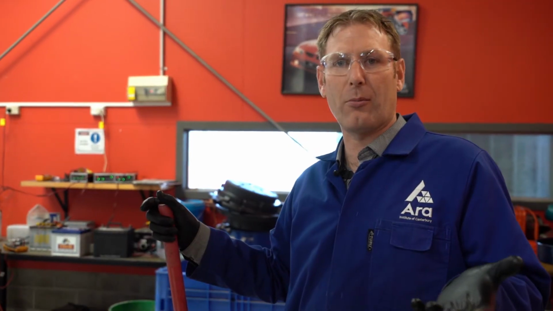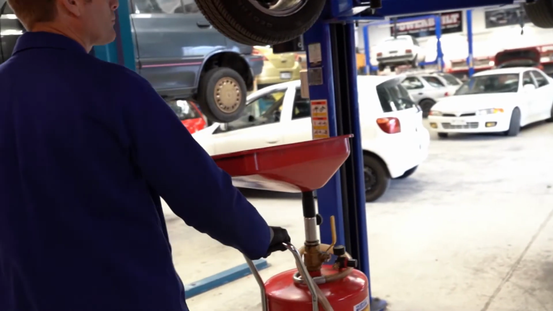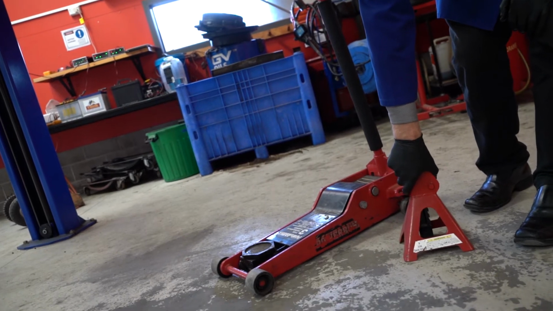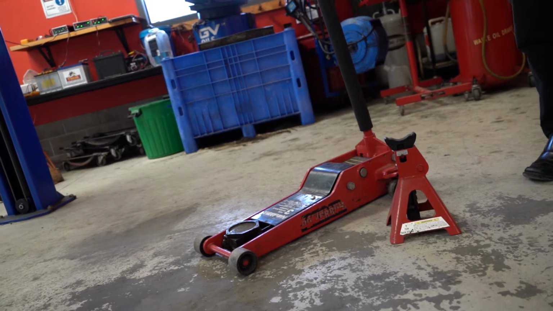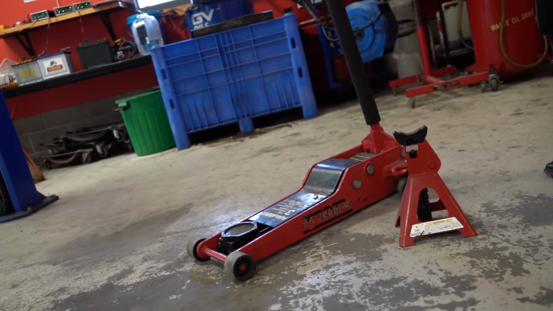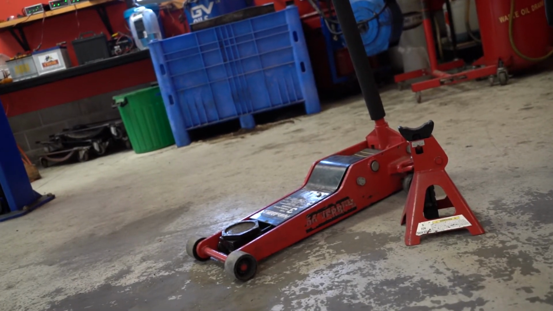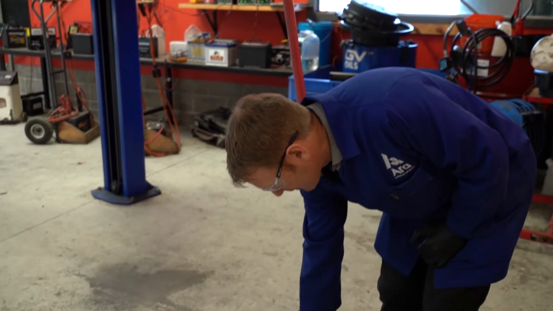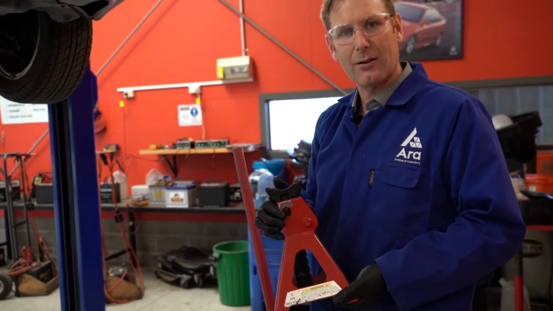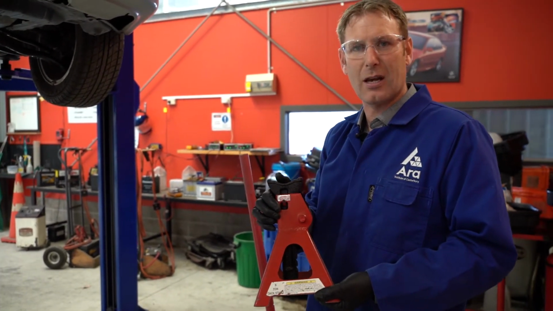If you're not fortunate enough like me to have an automotive workshop to work in, what you might have is a jack and some axle stands like this. It's important when working on your vehicle at home that you know how to raise your vehicle, make sure that the appropriate jack is put onto a suitable lifting point on your vehicle, and obviously understanding and knowing how to use an axle stand so that you can secure your vehicle in a safe manner.